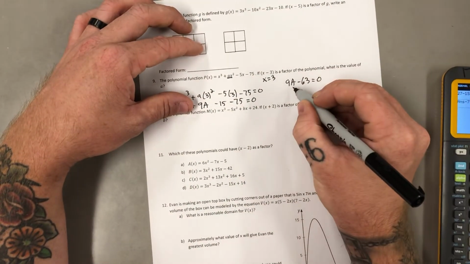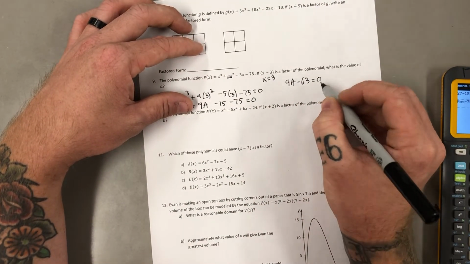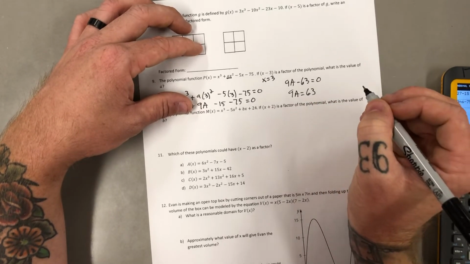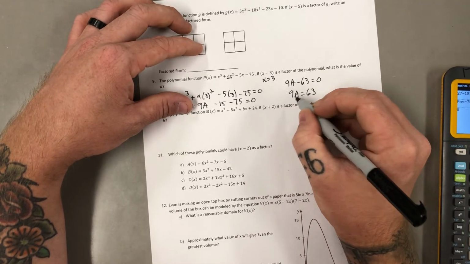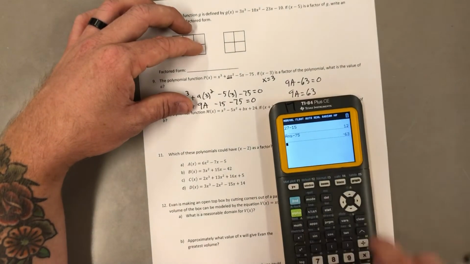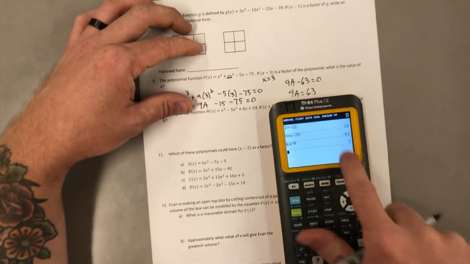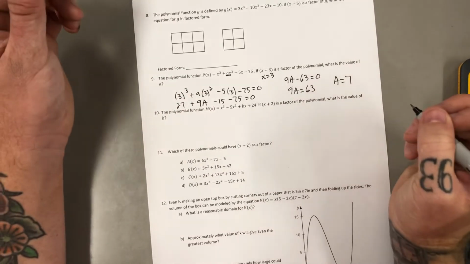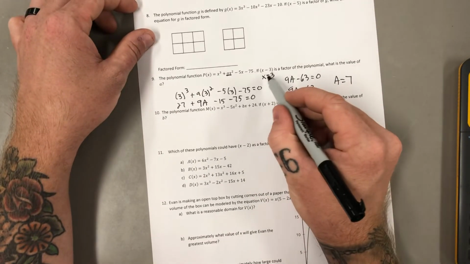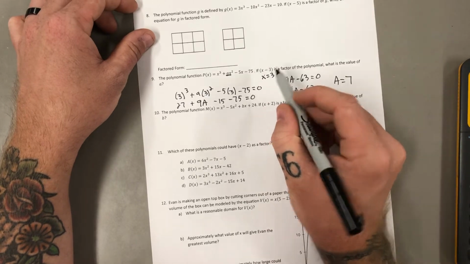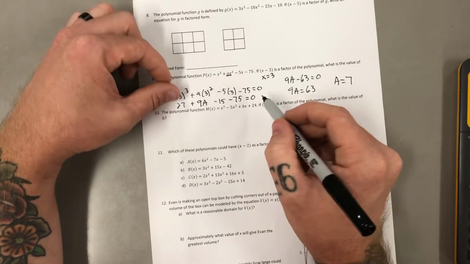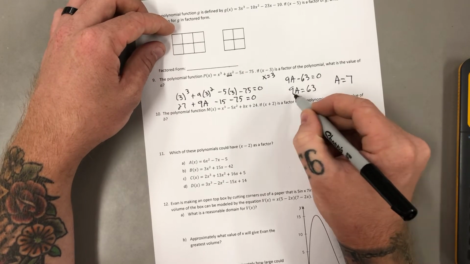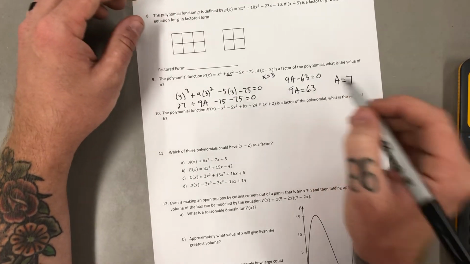But we're trying to solve for a. So we're going to move the 63 over. 9a equals positive 63. Divide by the number next to a, which is 9. So 63 divided by 9 is 7. So a equals 7. All you do is you plug in the opposite. So here's your factor. Plug in the x-intercept everywhere you see x. Combine the like terms. Get those like terms to the other side and divide by the number next to a.